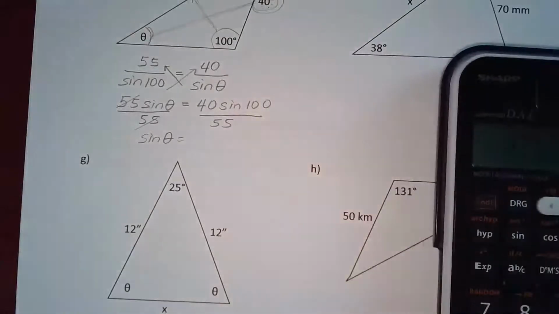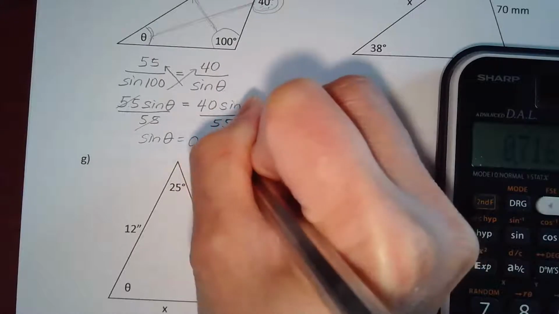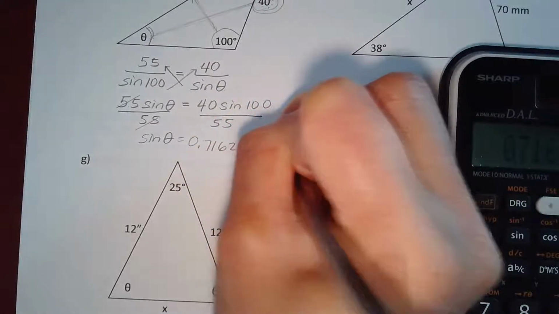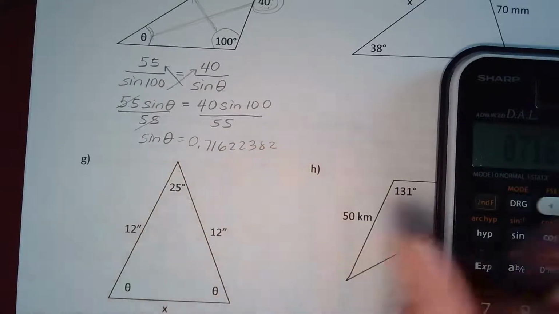And that's going to give me a number. It's 0.716222382. Okay, so don't round off here. Keep as many decimals as possible.